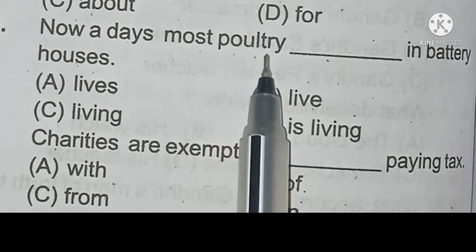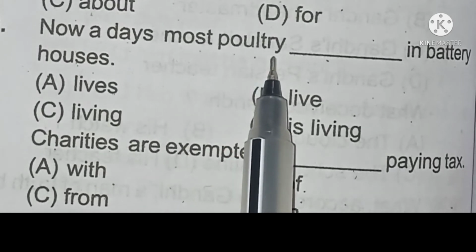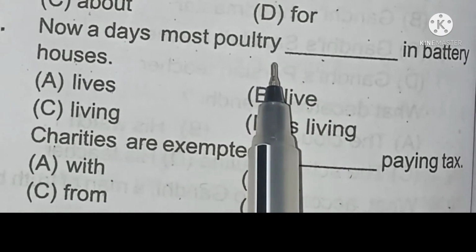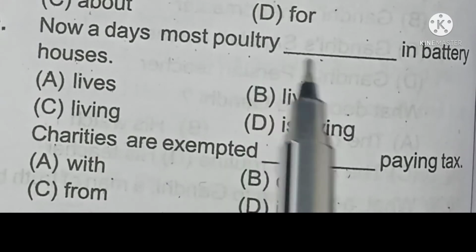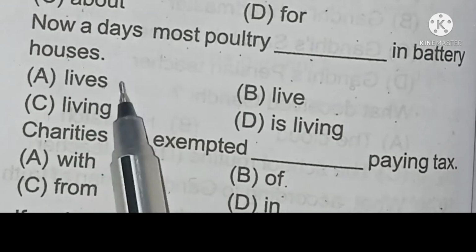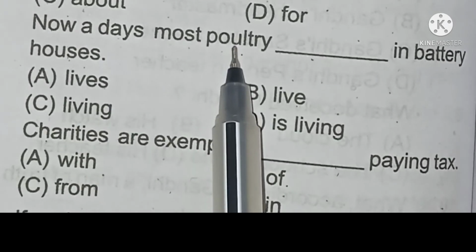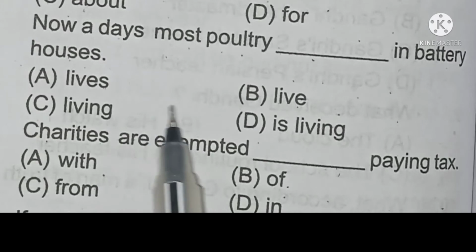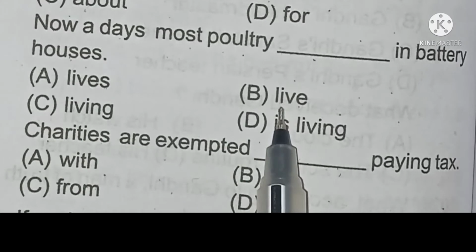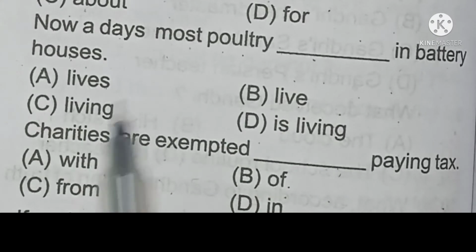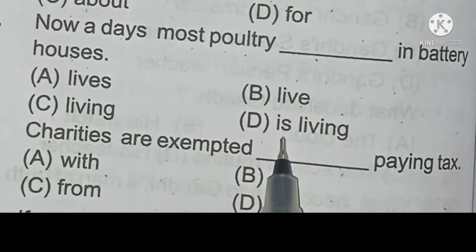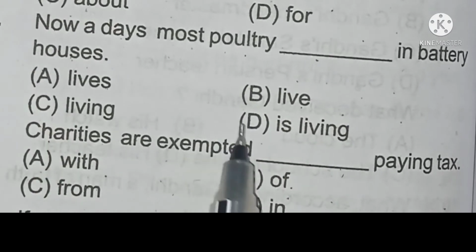Nowadays, most poultry started was, which is a plural noun. Always use a plural noun like trousers and cattle, sheep, like that. Dash in the battery house. So therefore it is a plural noun. Therefore you will write a plural verb. This is a singular verb with es added. This is a plural verb. This time you are not supposed to write a subject after the verb ing form. Then "is living" is also a singular verb. Therefore it is B. 40 number B.